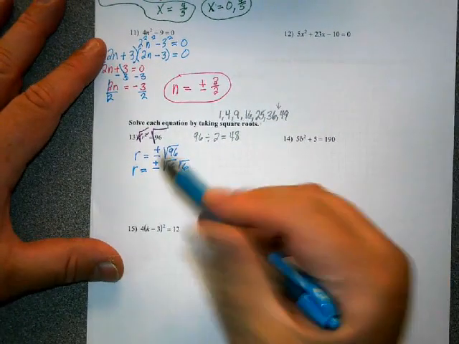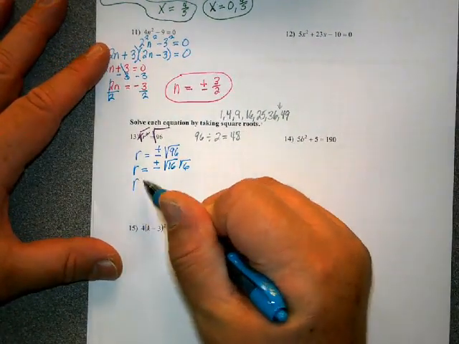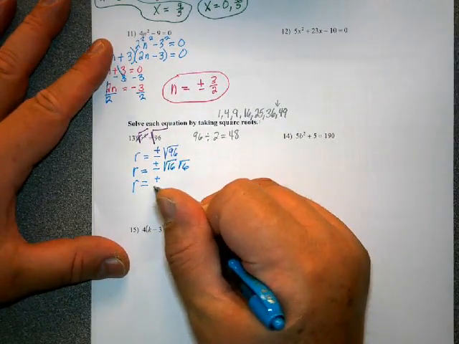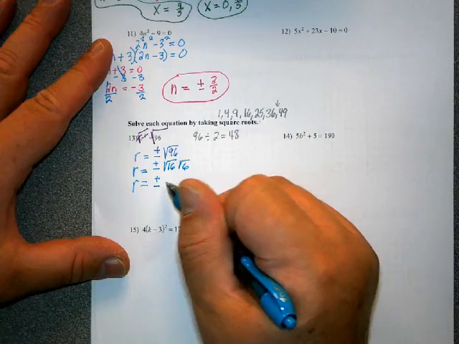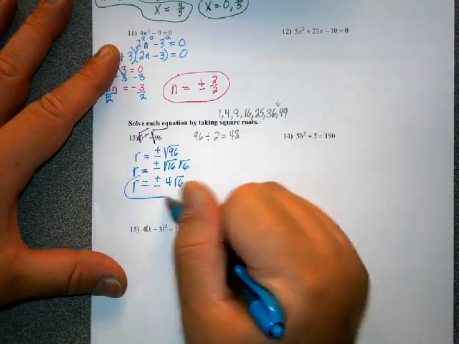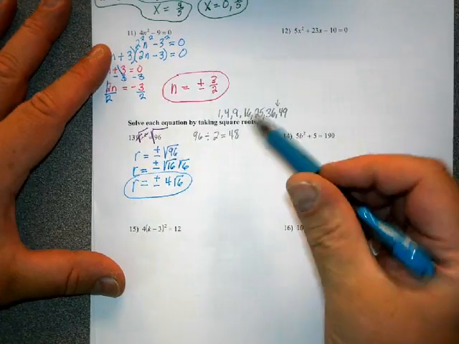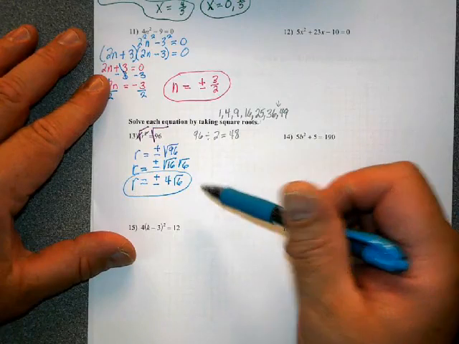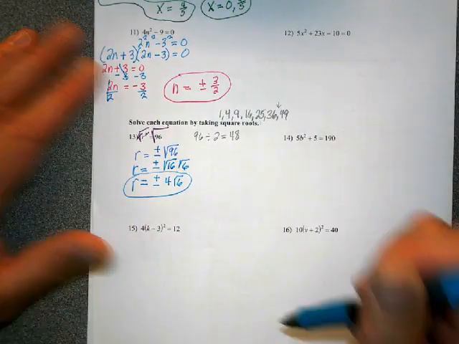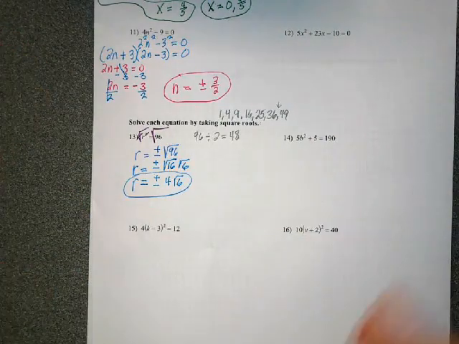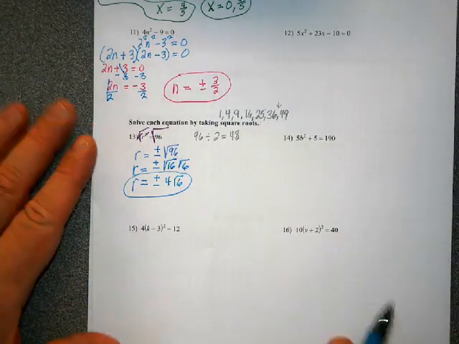So r is going to equal plus or minus 4 square root of 6. So while it's still a little bit of a process, it's not that bad. It's better than writing out all the factors of 96, and hopefully you don't miss one. Okay, questions?